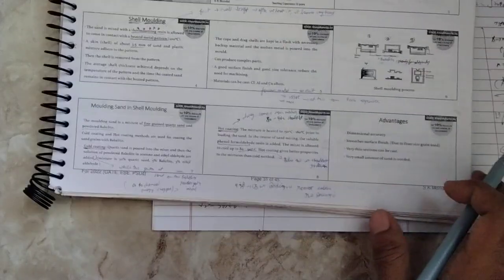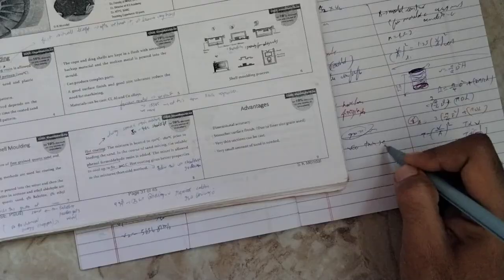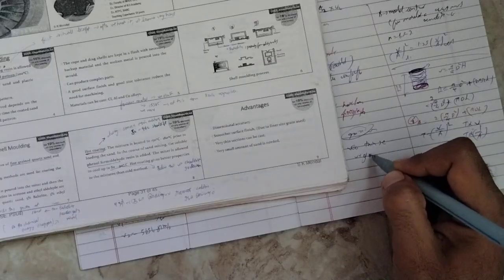The advantages are good time and accuracy, and a smoother surface finish. Due to the finer resin and the much smaller grain size, it can obtain a smoother surface finish, and very thin sections can be cast. Only a very small amount of sand is needed.